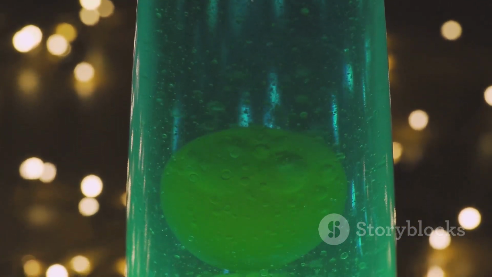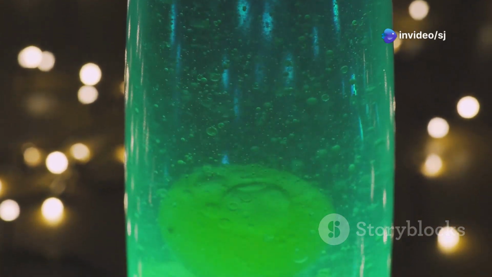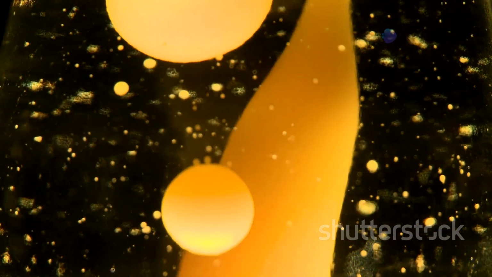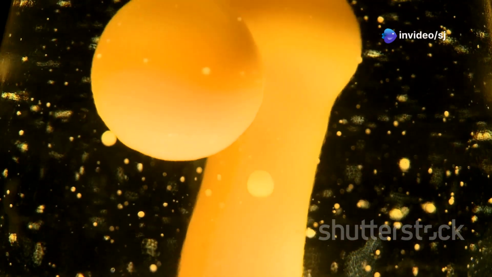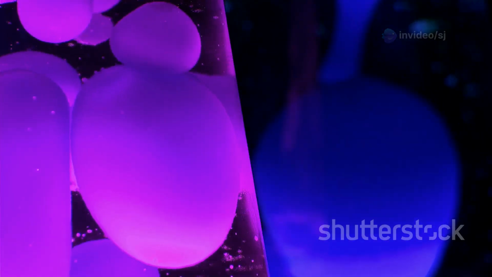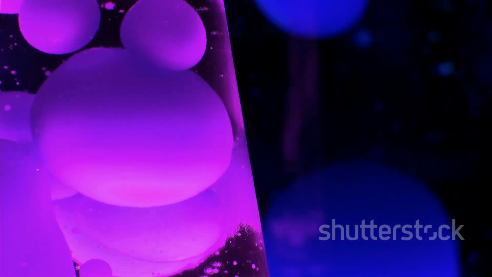Convection currents are a type of heat transfer that occurs in fluids, which can be liquids or gases. Convection currents happen when a fluid like the wax in a lava lamp is heated. As the wax at the bottom of the lamp heats up, it becomes less dense. The heated part rises, while the cooler part sinks. This is because the molecules in the heated wax move faster and spread apart, making it lighter. This creates a continuous cycle of movement, much like the mesmerizing dance of the lava in the lamp.